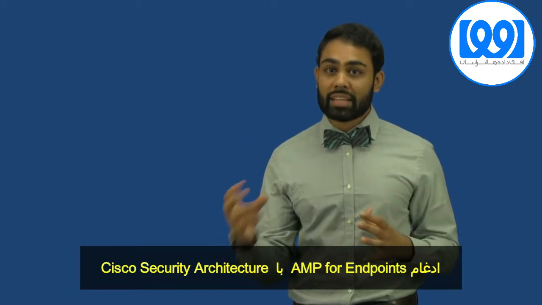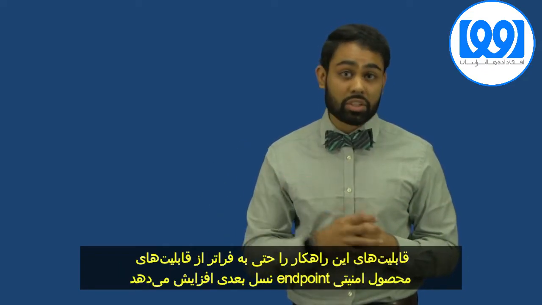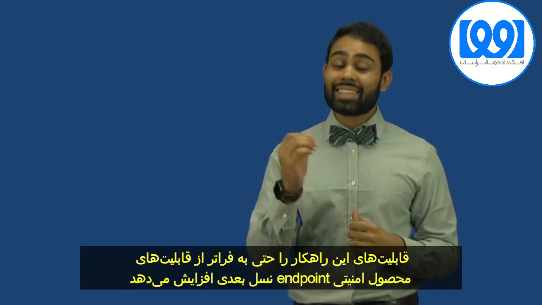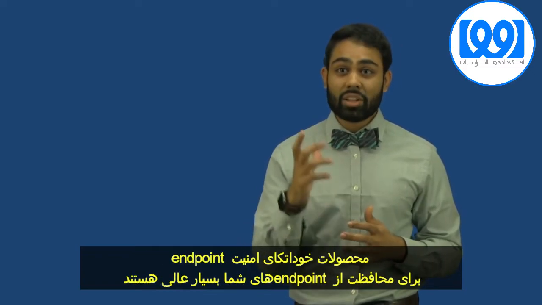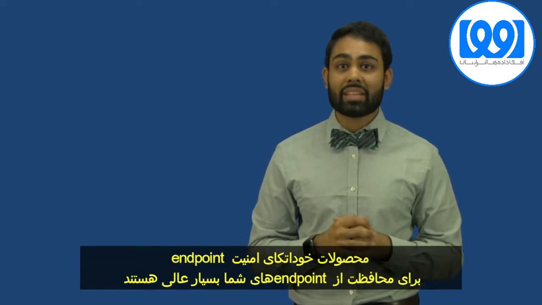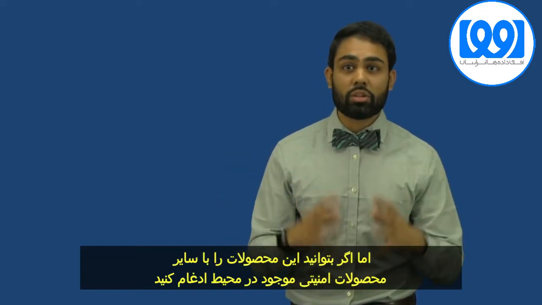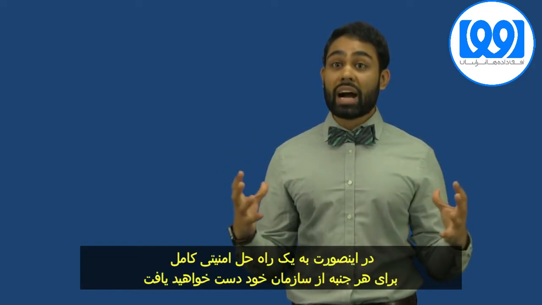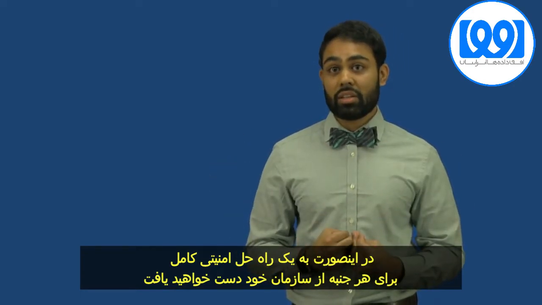Further strengthening the capabilities of AMP for Endpoints beyond those of just the next-generation endpoint security product is its integration into the greater Cisco security architecture. A standalone endpoint security product is amazing for protecting your endpoints, but when you start integrating it with other security products in the environment, you arrive at a complete security solution for every aspect of your organization.